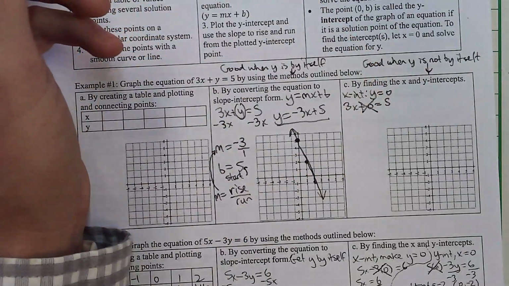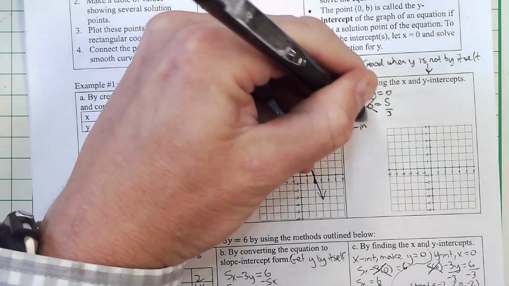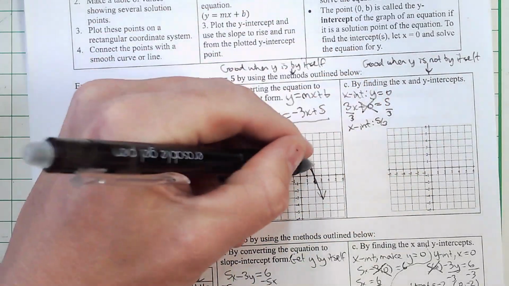Then how do I get x by itself? Divide by 3. So the x-intercept is 5/3. The x-intercept is 5/3. So it's going to cross or touch the x-axis at 5/3.